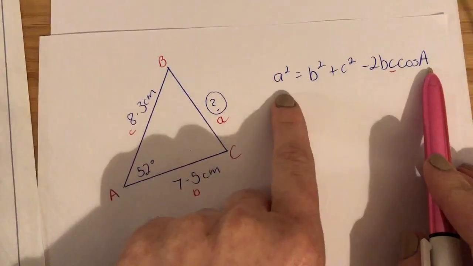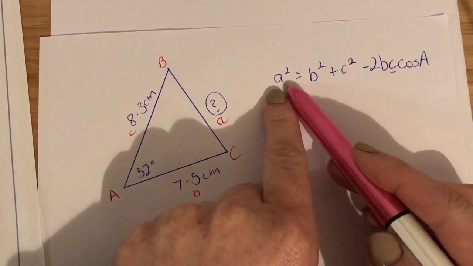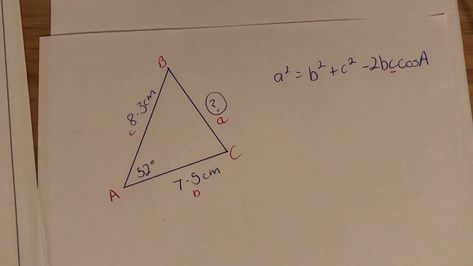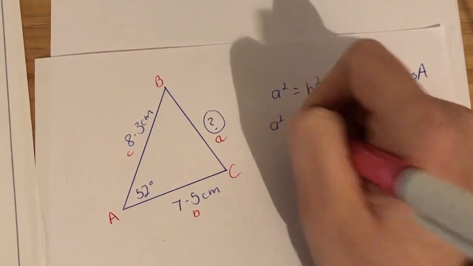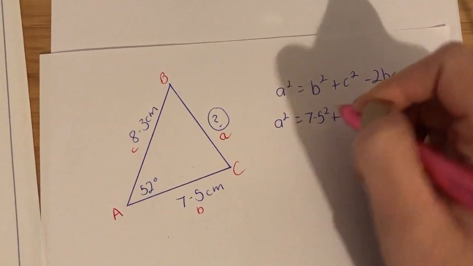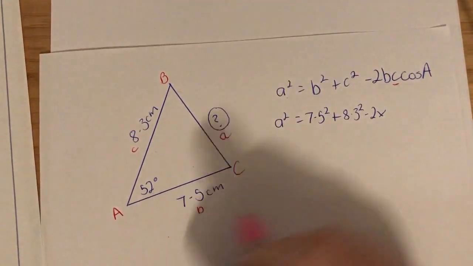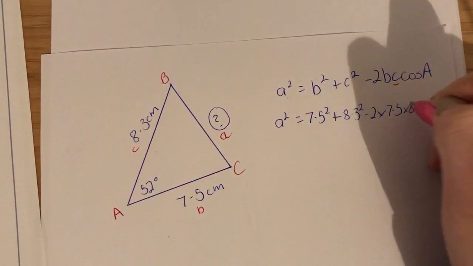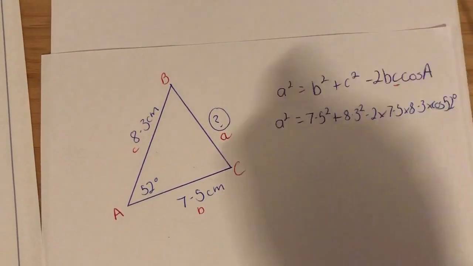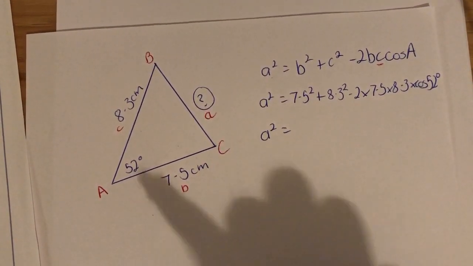And a good thing to check is that a squared, the one that you're looking for, or it might be a different letter sometimes, that should be the angle that's used with the cosine rule. Okay. A squared, we don't have a, so we've got a squared equals, substituting in b, 7.5 squared, plus substituting in c, 8.3 squared, minus 2 times 7.5 times 8.3 times cos, and the angle's 52. I'll just squeeze that in there.